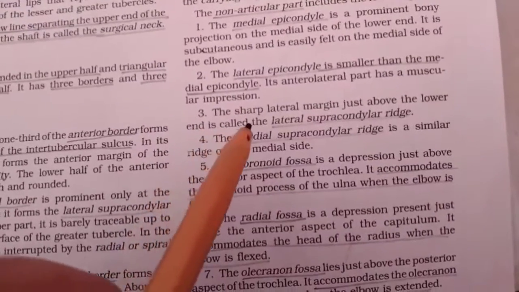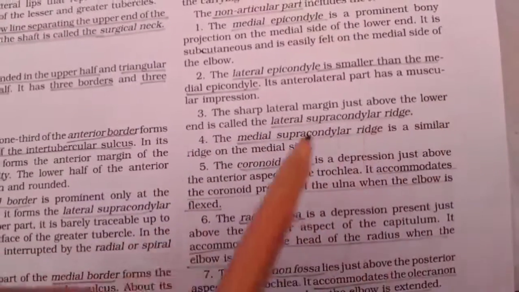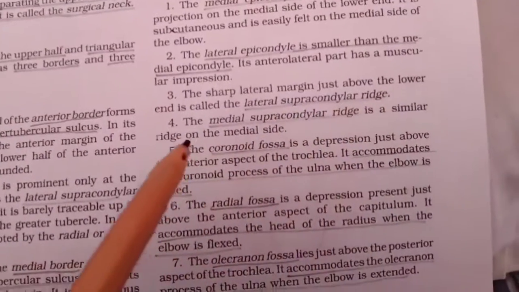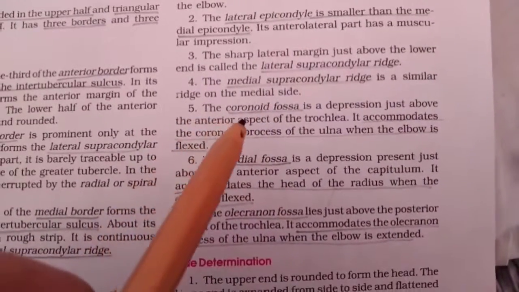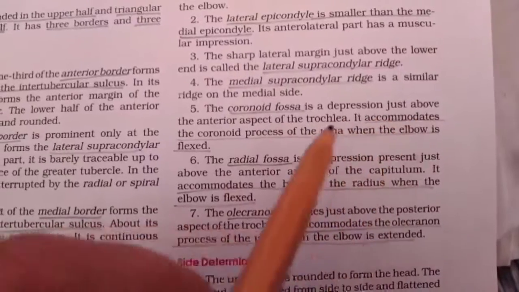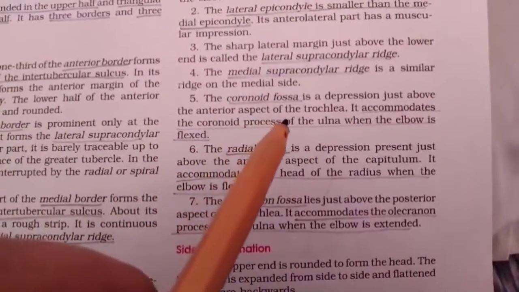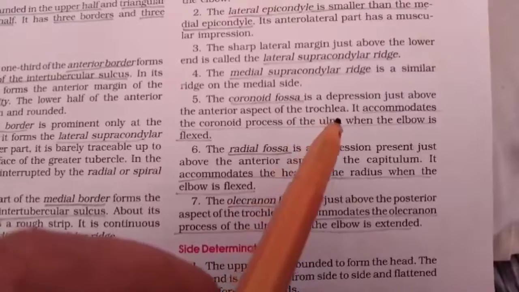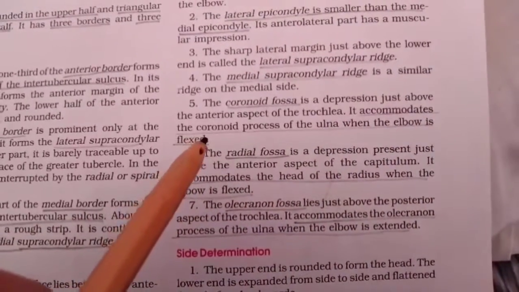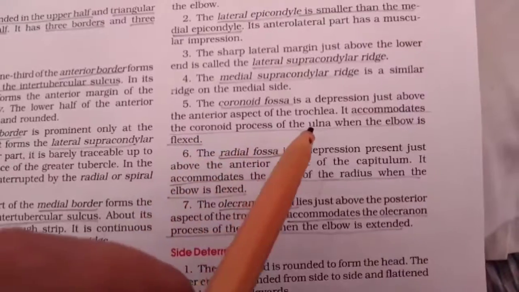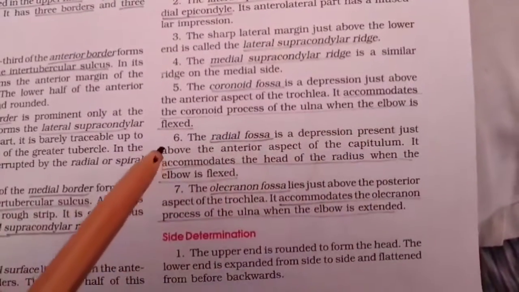Number 3, the sharp lateral margin just above the lower end is called the lateral supracondylar ridge. Number 4, the medial supracondylar ridge is similar to the ridge on the lateral side. Number 5, the coronoid fossa is a depression just above the anterior aspect of the trochlea. It accommodates the coronoid process of the ulna when the elbow is flexed.